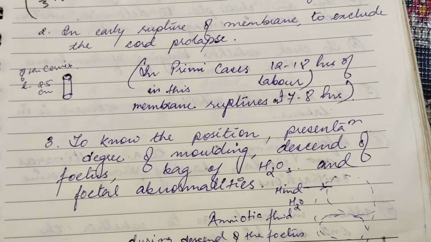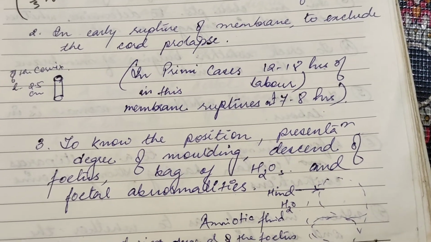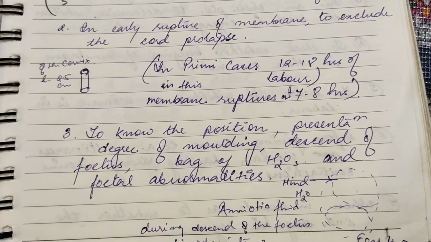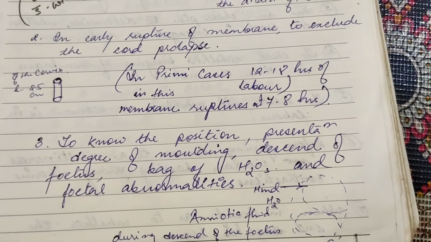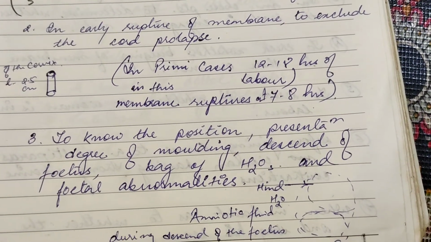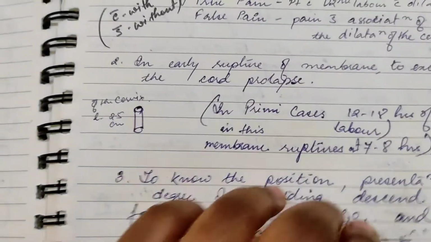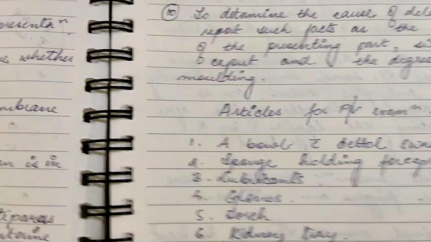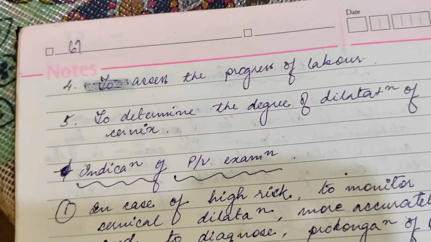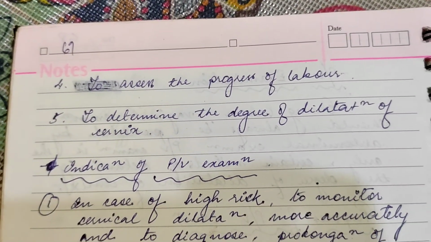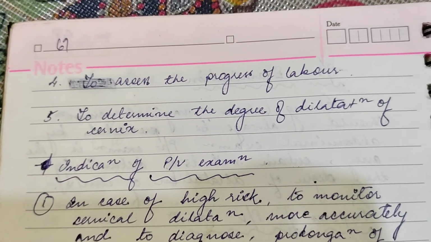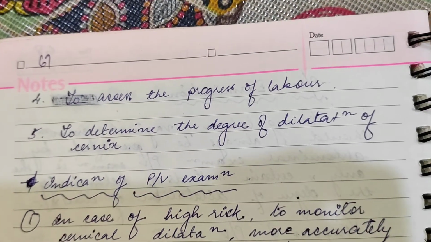Number 3, to know the position, presentation, degree of molding, descent of fetus, bag of water, and fetal abnormalities. Number 4, to assess the progress of labor. Number 5, to determine the degree of dilatation of cervix.